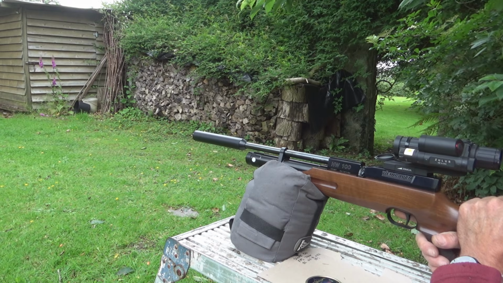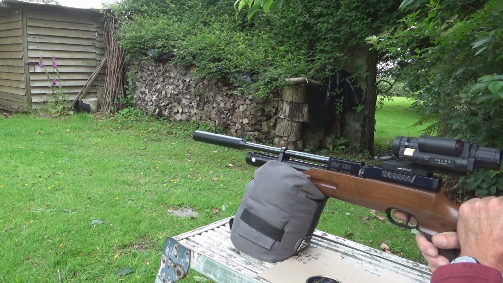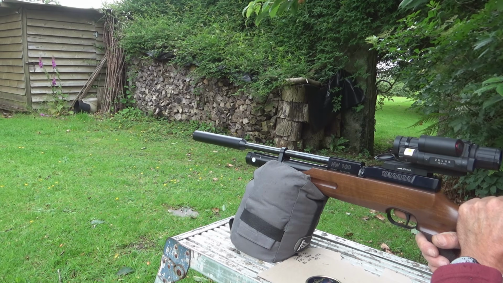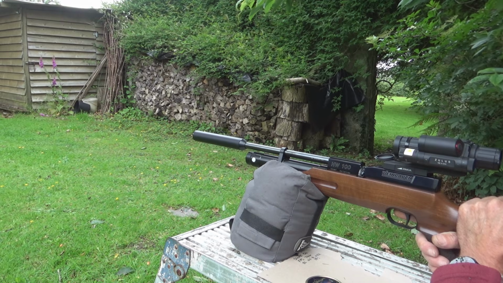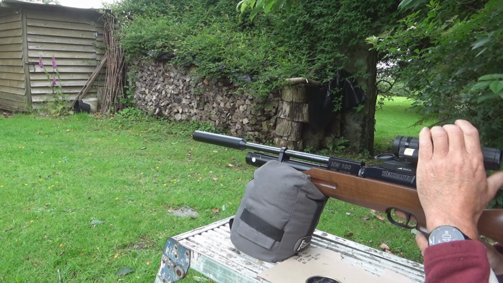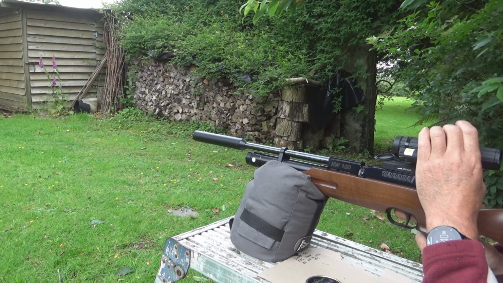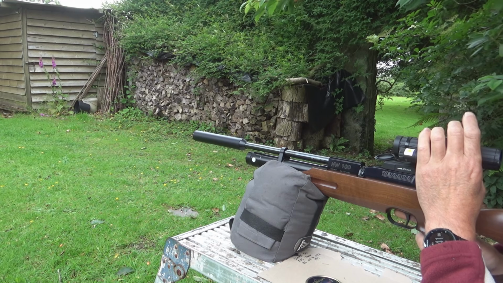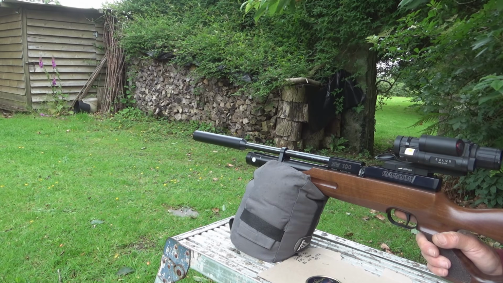Scope height set, frames per second set, and weight of pellet and coefficient set. Nothing else for me to do there. Press the cog to come out.